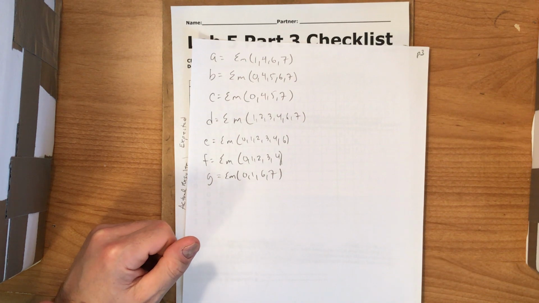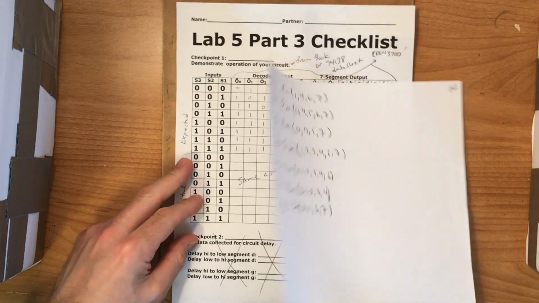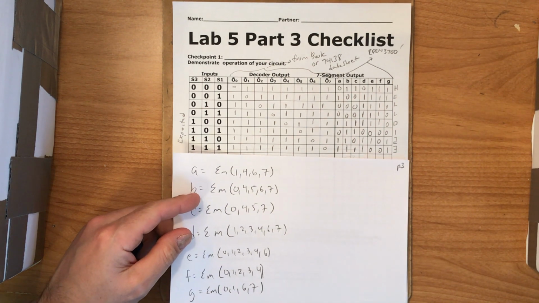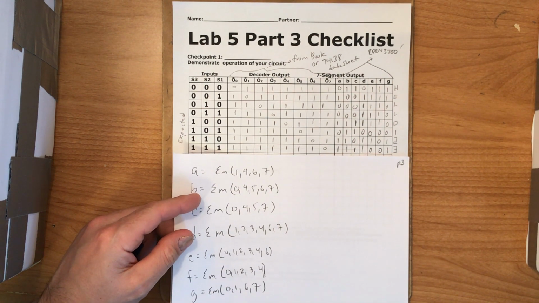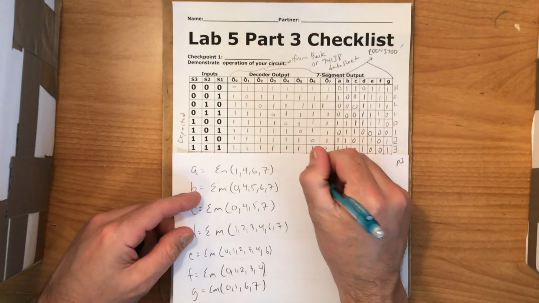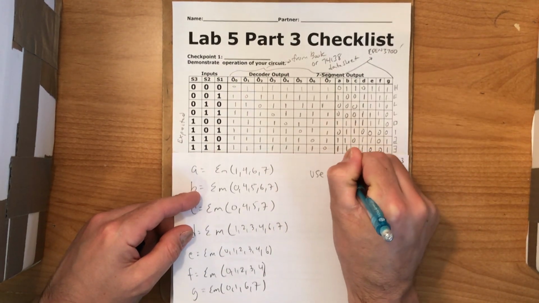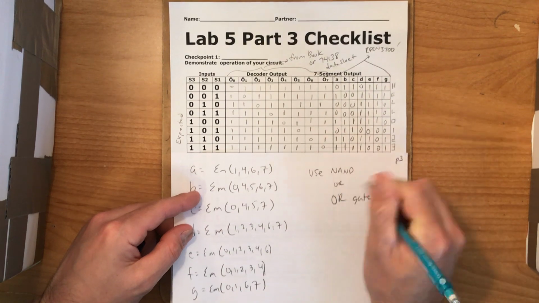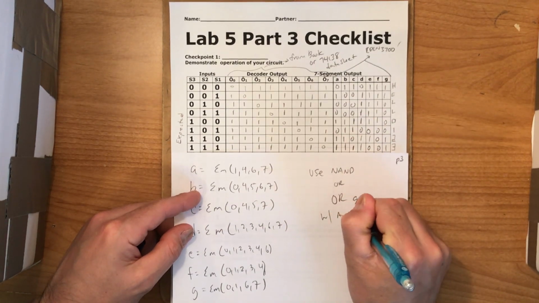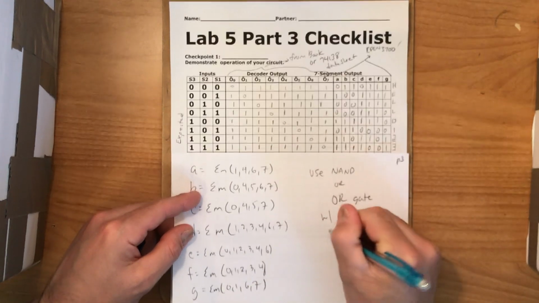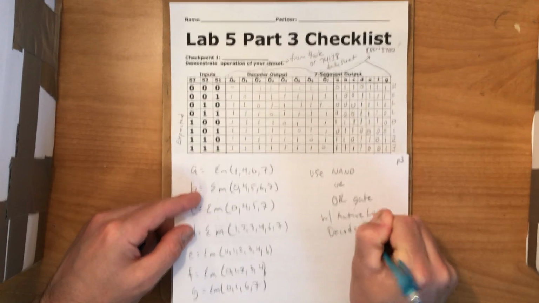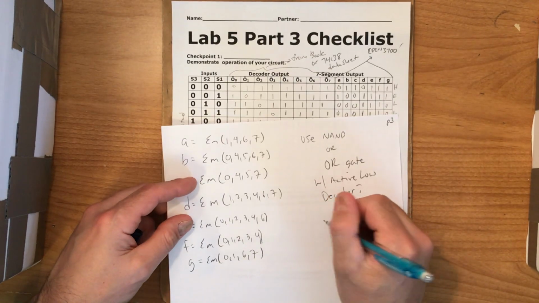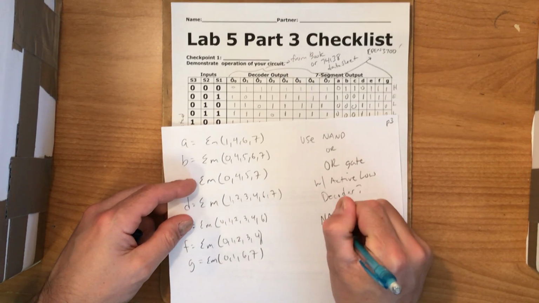So now what I need to do, this is an active low decoder, so maybe pause the video after I ask you this question and think about it. When I'm doing a sum of minterms, do I use a NAND or an OR gate with an active low decoder? Okay, so the answer is NAND.